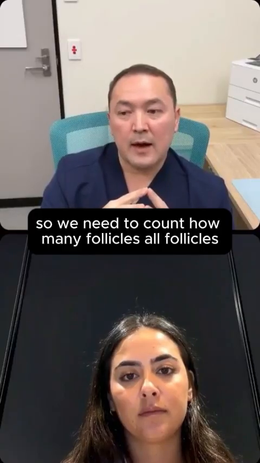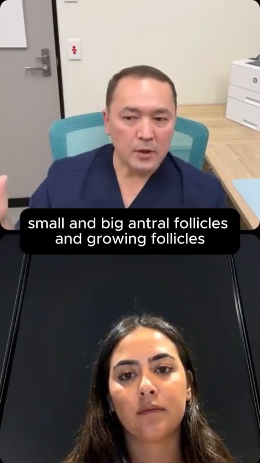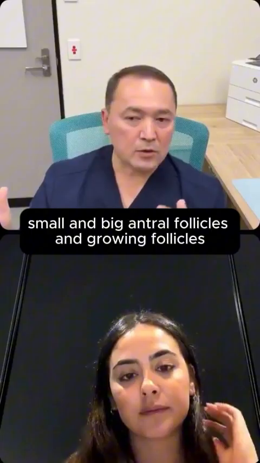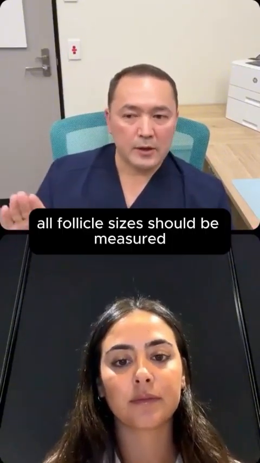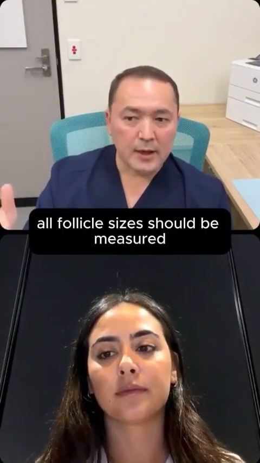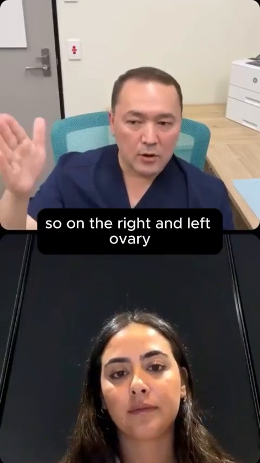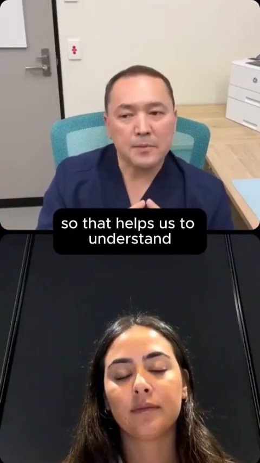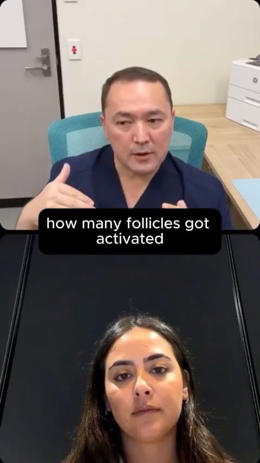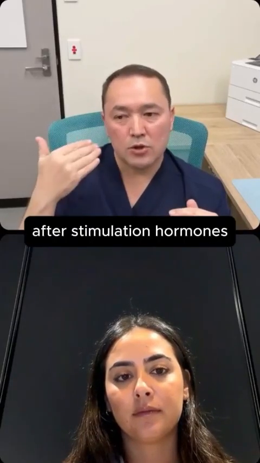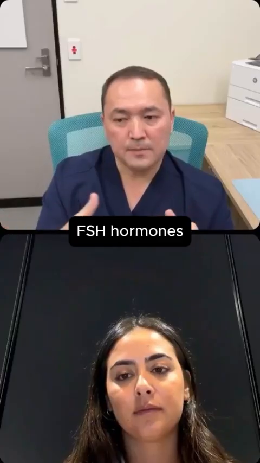So we need to count how many follicles, all follicles, small and big, antral follicles and growing follicles. All follicle sizes should be measured and then we plot them on the chart, on the right and left ovary. That helps us to understand how many follicles got activated after the stimulation hormones, the FSH hormones.